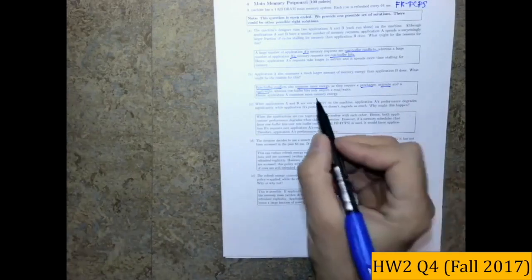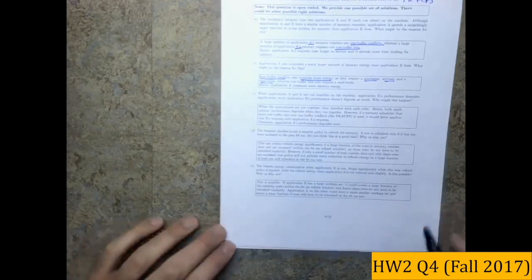So application A consumes more memory energy. For example, application B, which we are assuming has more row buffer hits, means we don't need to continuously close and open new rows. Because we are hitting the row, the consumed energy is lower.